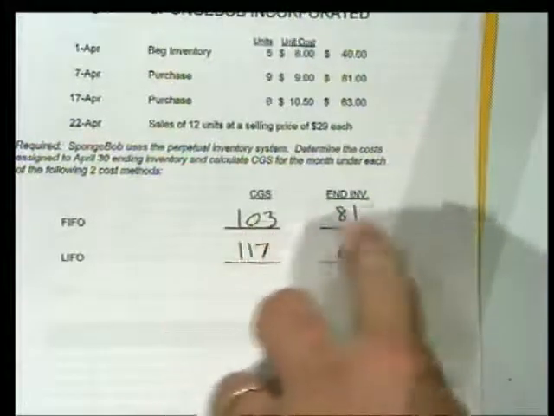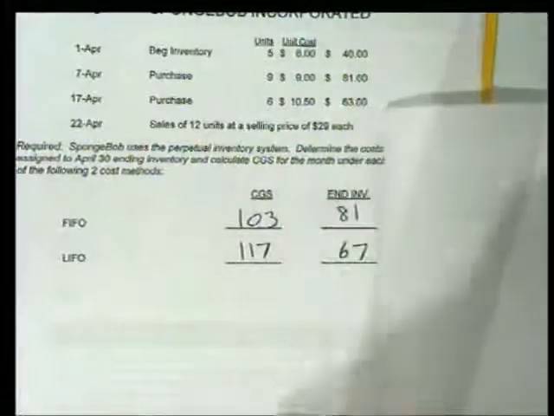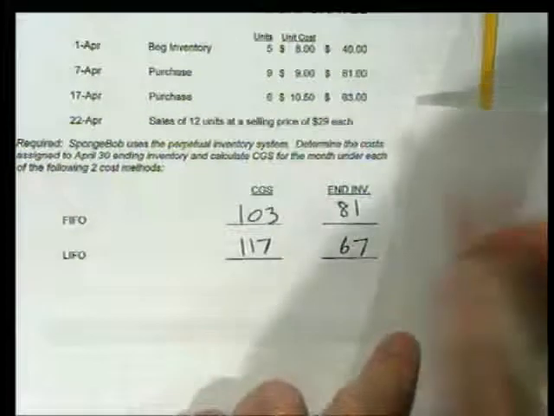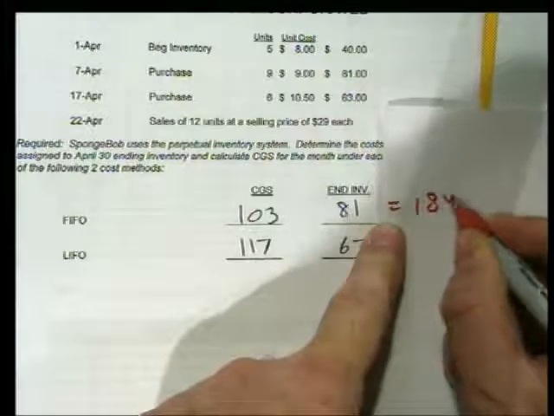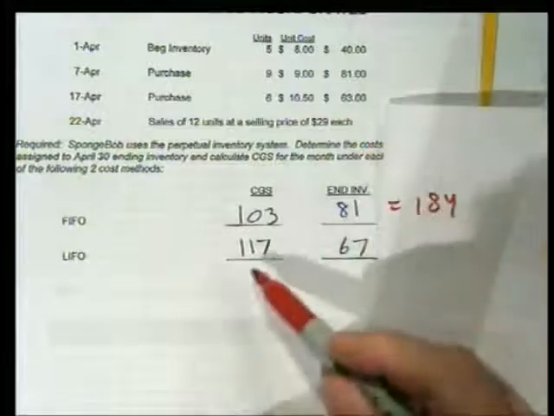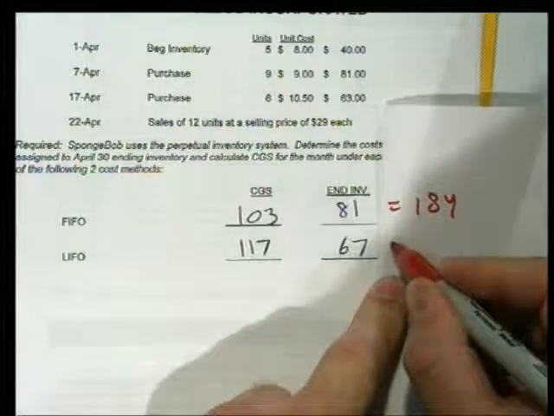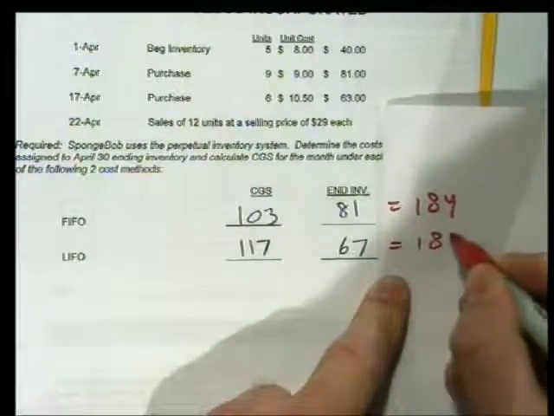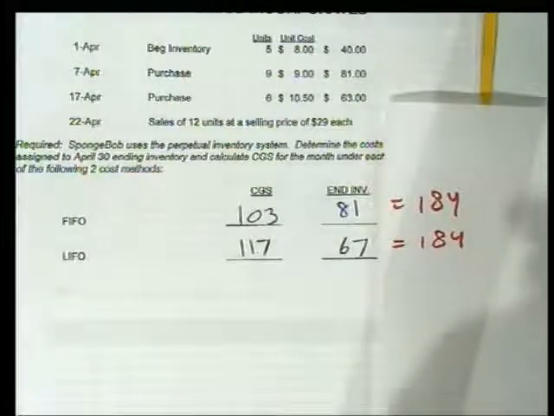What does 103 plus 81 equal? If I add those together, it equals 184. What does 117 plus 67 equal if I add them together? 184. Okay, that's not by coincidence.